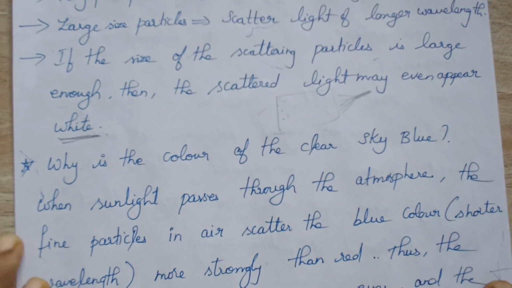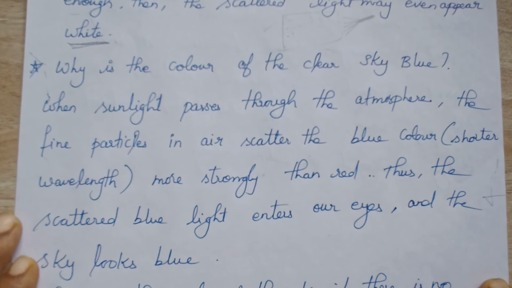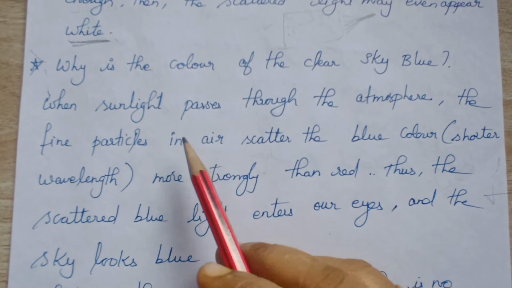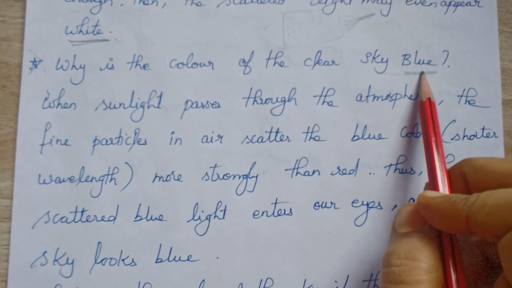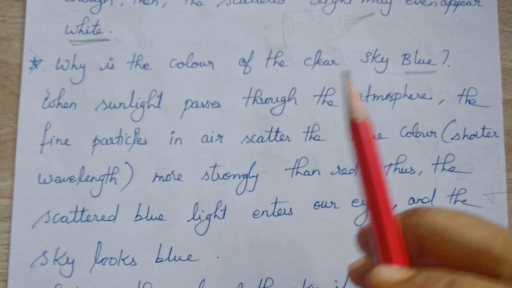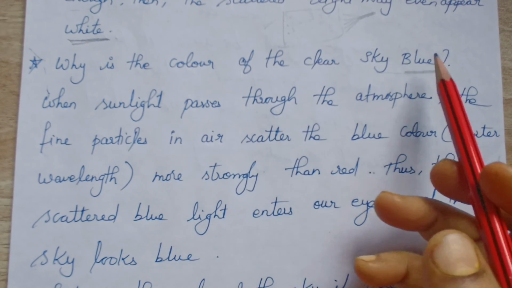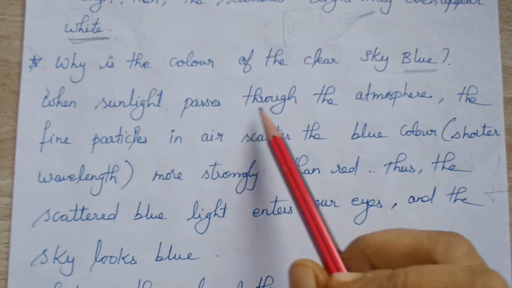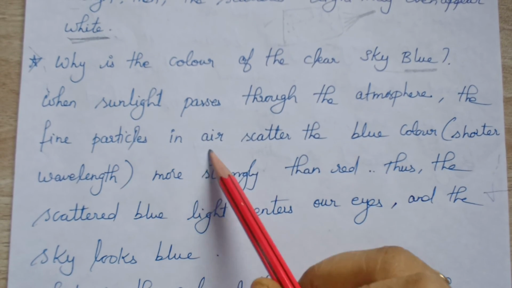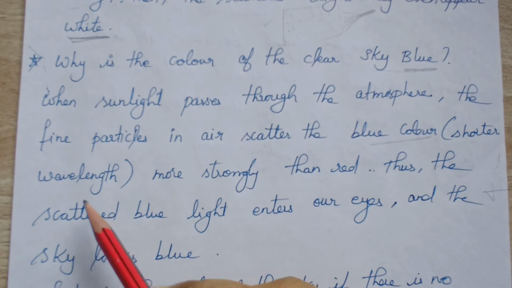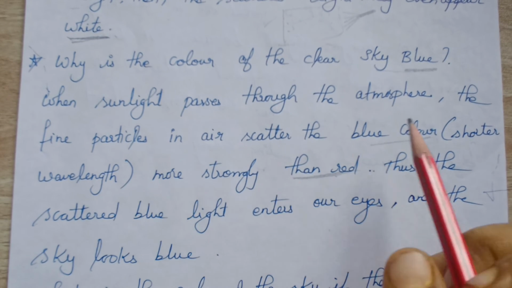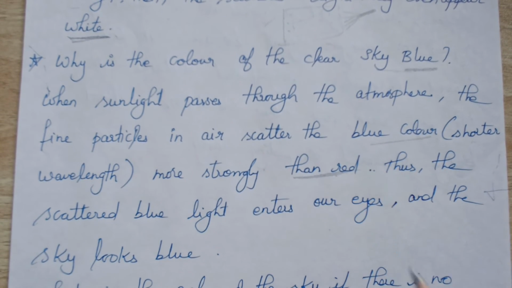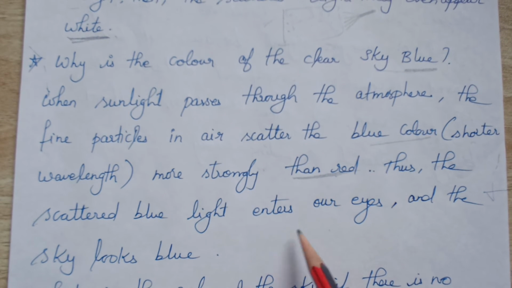Next, why is the color of the clear sky blue? I already told that very fine particles scatter the blue light, shorter wavelength, right? So that's why it appears blue in color. When sunlight passes through the atmosphere, the fine particles in the air scatter the blue color, that is shorter wavelength, more strongly than red. It first scatters the blue light only. Thus the scattered blue light enters our eyes and the sky looks blue.